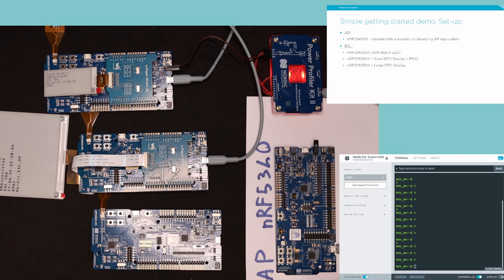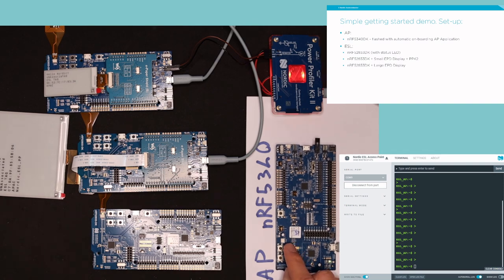So now we will start the demo, and to start the demo we need to activate this automatic onboarding on the access point. This has a different firmware compared to the demo that we have seen before. It's a firmware with this feature enabled, and we will press button 1 to start this feature, and as you can see, the LED started to blink. It means that the access point started to scan for devices advertising with the ESL service.